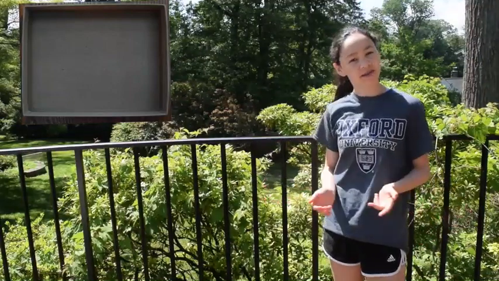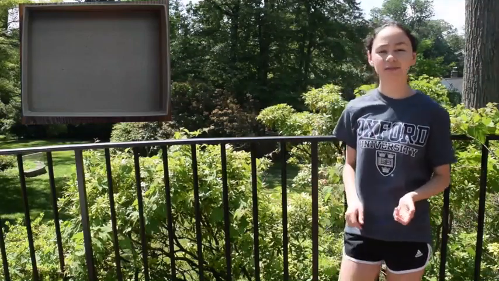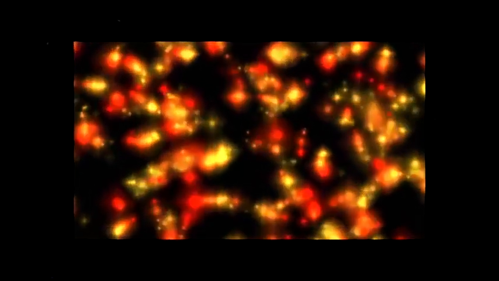Let's take all the air out of this box and zoom in. Isn't it just infinitely empty space? Nope, empty space does not exist. If we zoomed in 10 to the 120, we would find virtual particles.